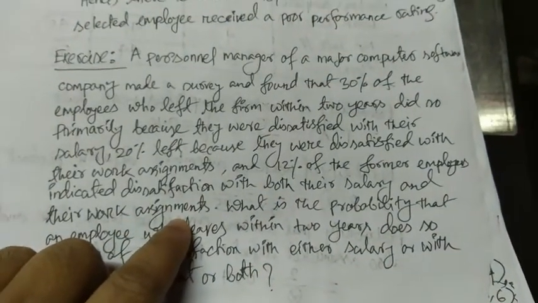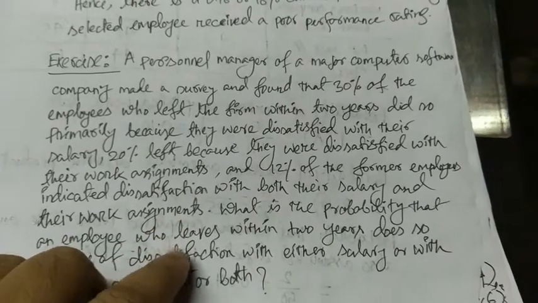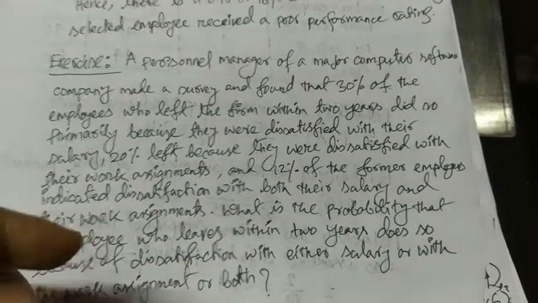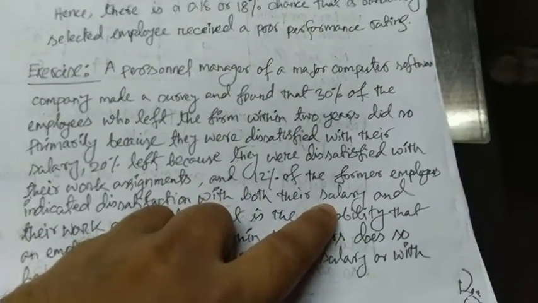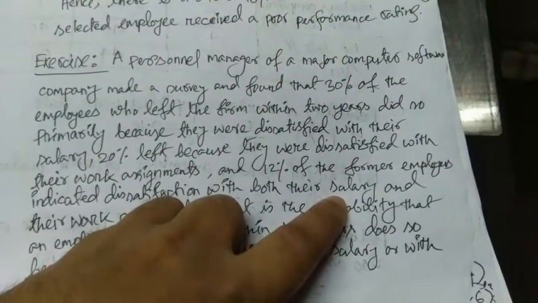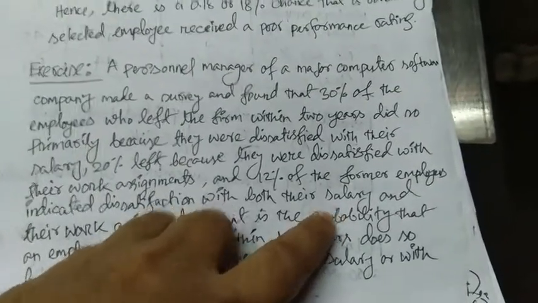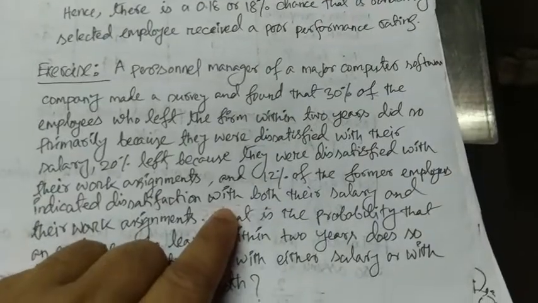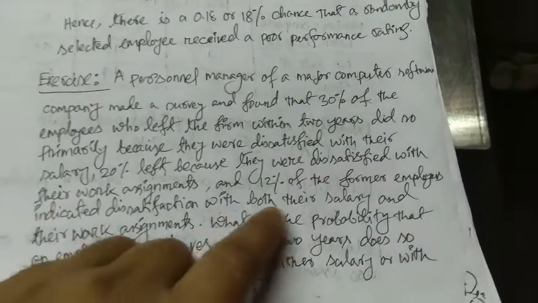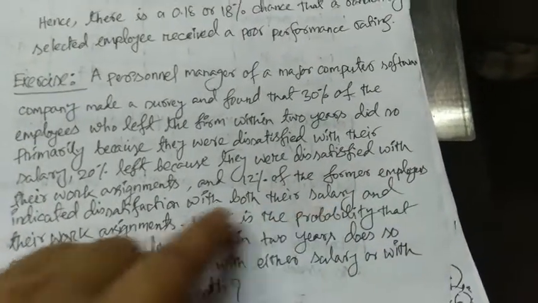That means 12% of employees left the company within 2 years because they were dissatisfied with both salary and work assignment.